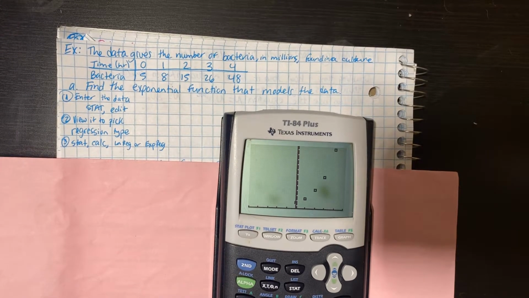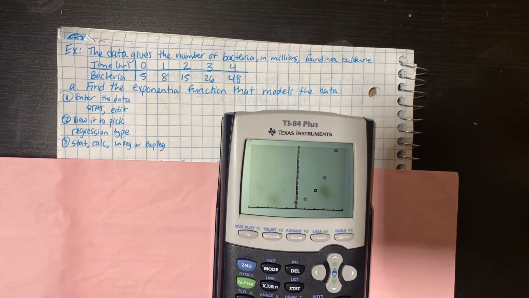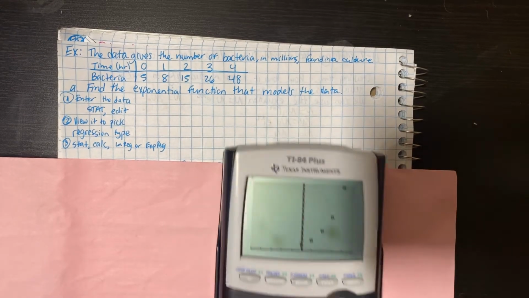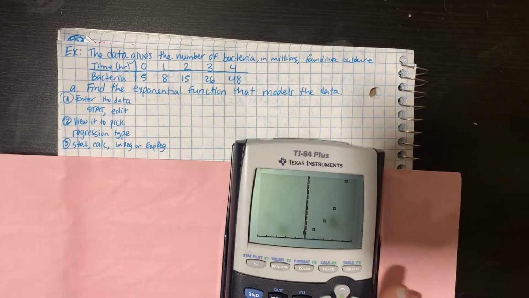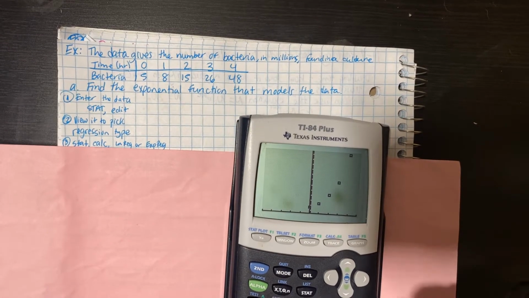So then you're going to want to look on page 741 and pick, are we looking at an exponential function or a logarithmic function? When data climbs and keeps climbing, that's going to be an exponential function. Okay. So we are going to pick exponential for our function.